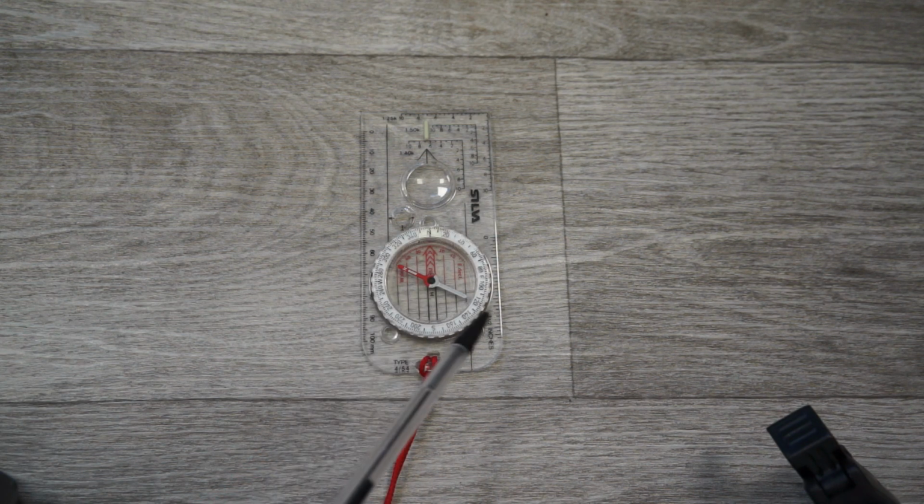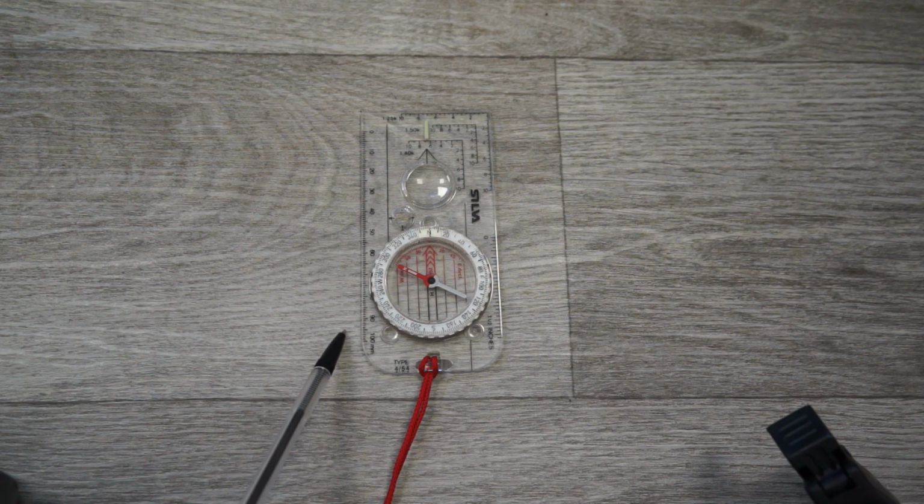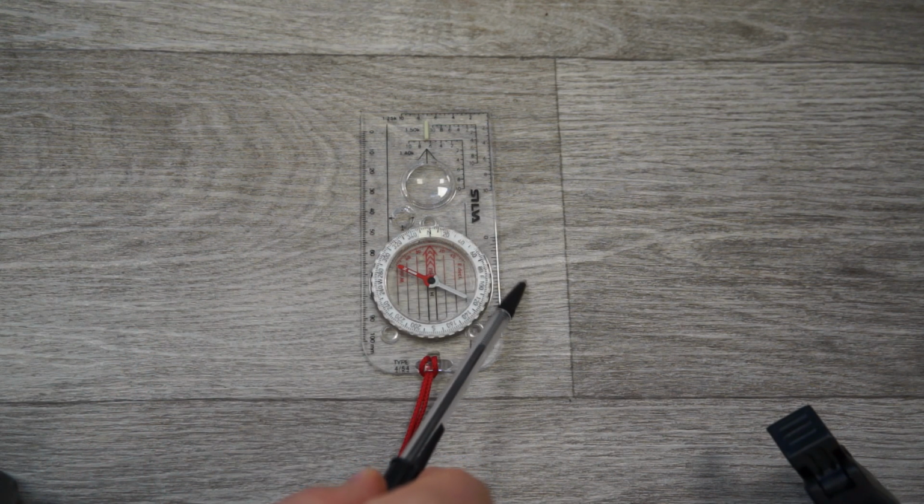Outside of the compass is the base plate itself. Along one side you'll often have a ruler. You may have a ruler in a different scale on the other side.